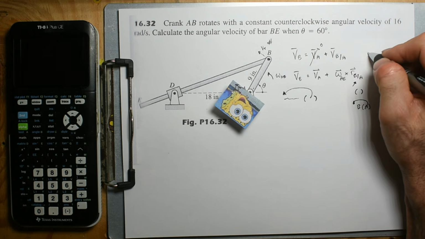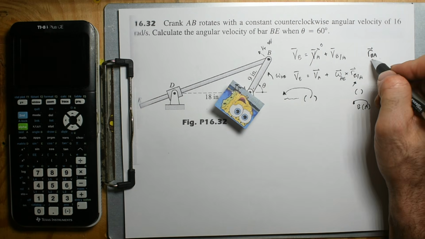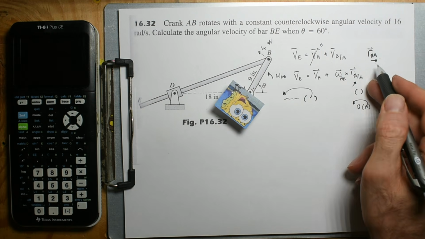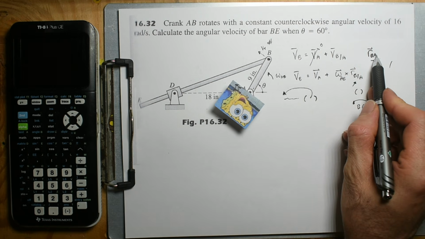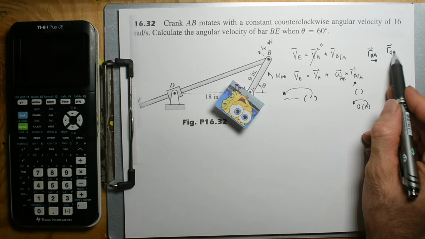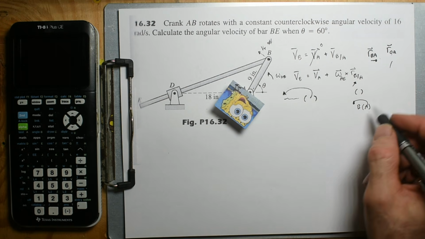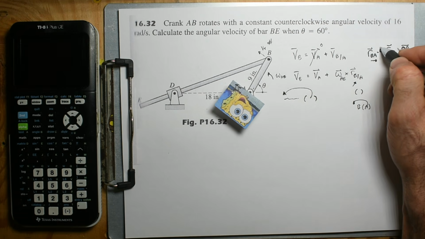You could have a vector BA, which is B to A. So if you have this, where you don't have a slash, this is B to A. Cool. Like vector O to A, origin to A, that would be the same thing as the vector OA. This would be the same thing as BA.